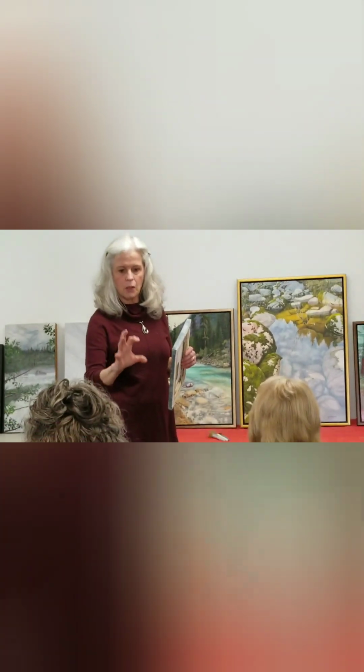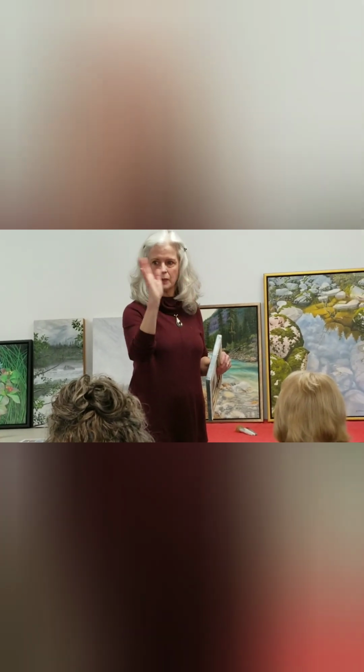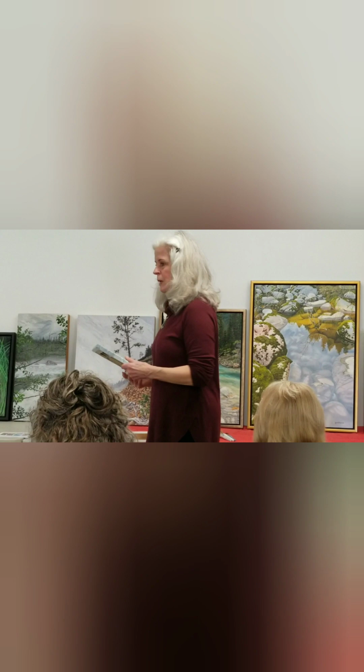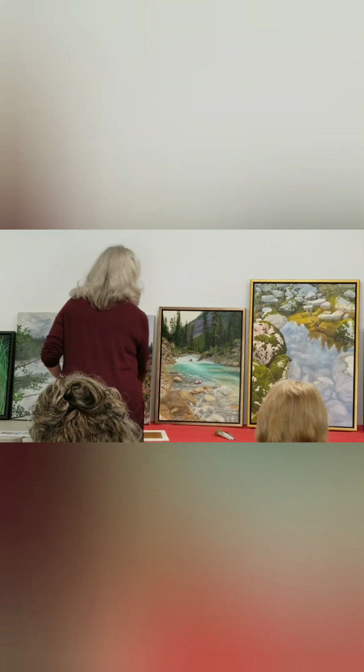Creating interesting texture with pours. You might do a pour and find you really like this little corner and you want to do something with that, but the rest of it is like that. So you just use the corner. I don't throw away my pours because eventually I'll come up with something where I really think that would work.